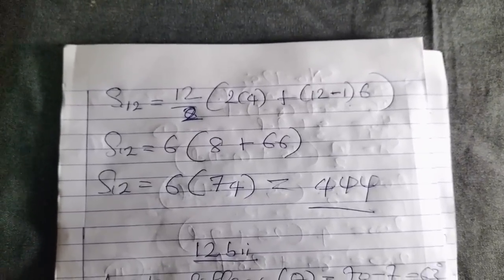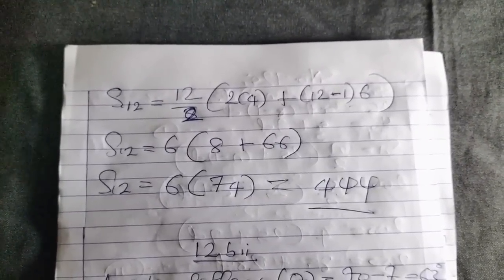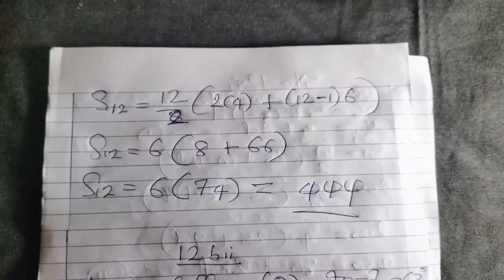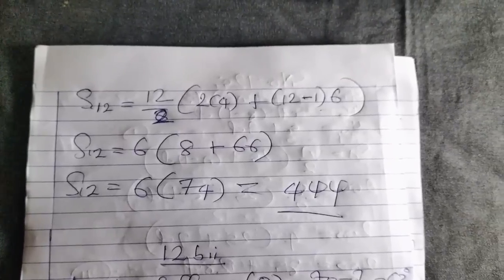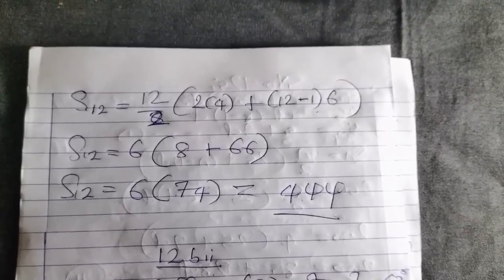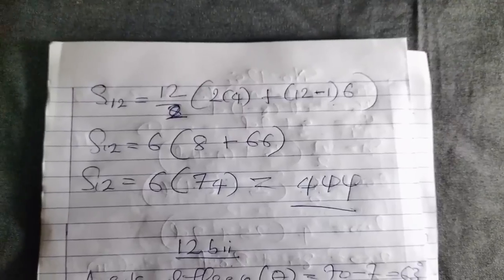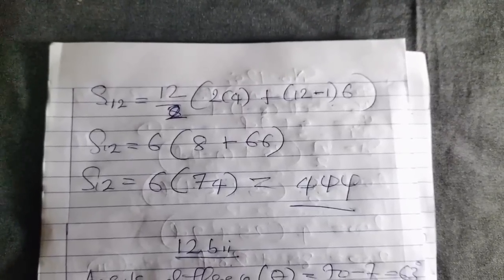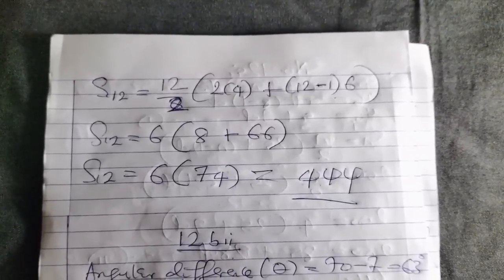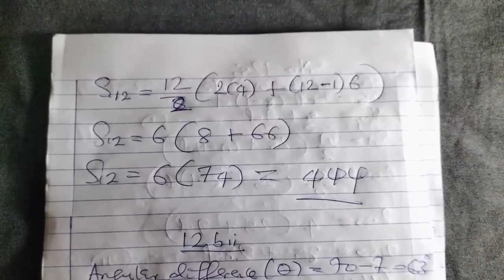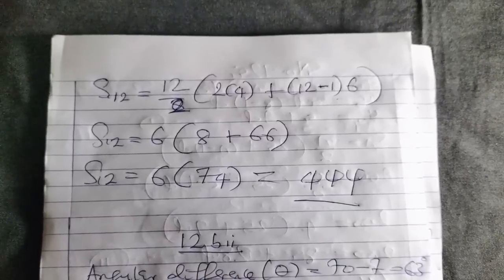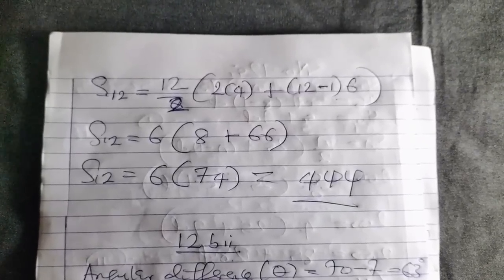So we open the bracket. If we solve out, we have S12 equal to 6, since 12 over 2 is 6, into 2 times 4 is 8, plus 12 minus 1 is 11. 11 times 6 gives us 66. So in bracket, you have 8 plus 66. Solving, 8 plus 66 gives us 74. 6 times 74 gives us 444. So that is the sum of the first 12 terms. We'll now go to 12b.